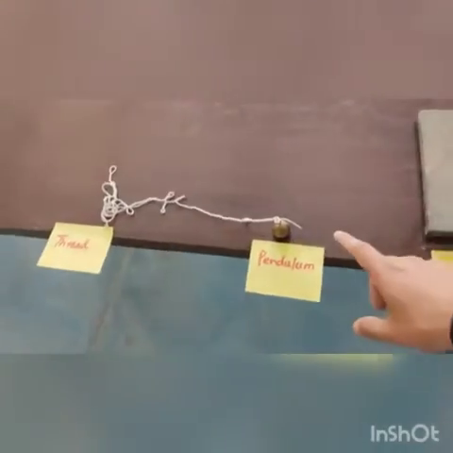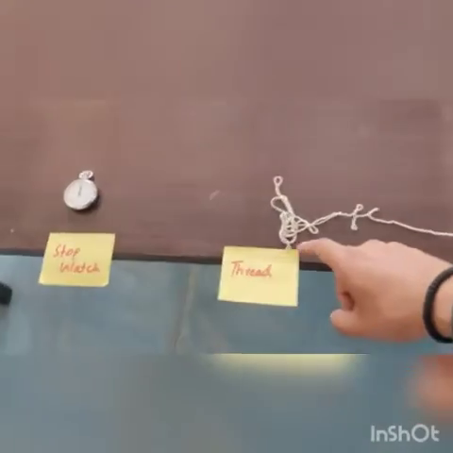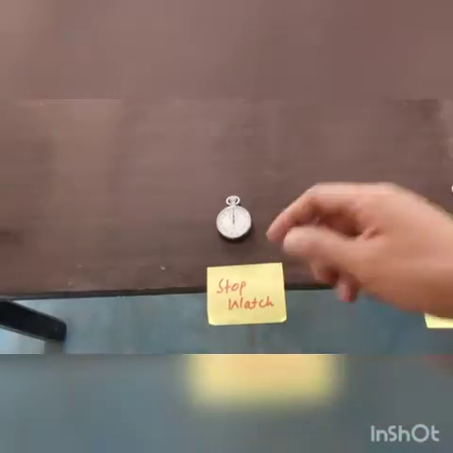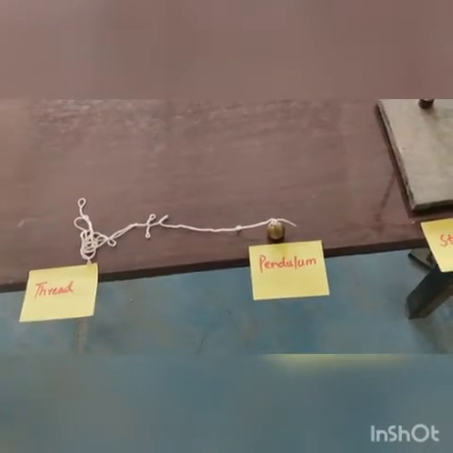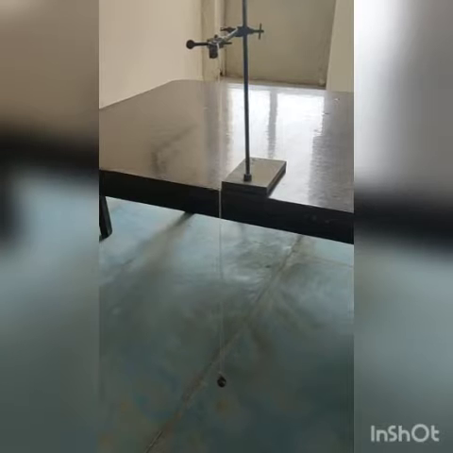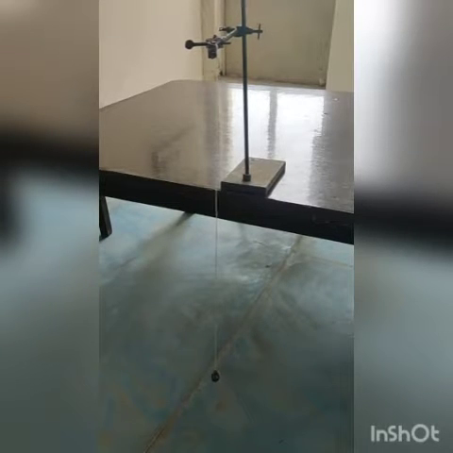Then we talk about the pretest. We have a stand, a pendulum attached with a thread, and a stopwatch to calculate the time period. After that, we suspend the pendulum with the clamp.